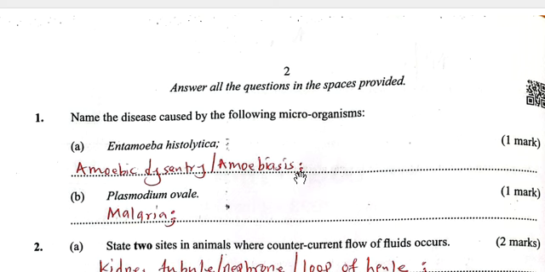Then we also have bacterial microorganisms which cause diseases. For example, Bordetella pertussis, which causes whooping cough. We have Vibrio cholerae, which causes cholera. We have very many diseases caused by different microorganisms ranging from bacteria, protozoa, to viruses, and to fungi. Let's move to question 2.